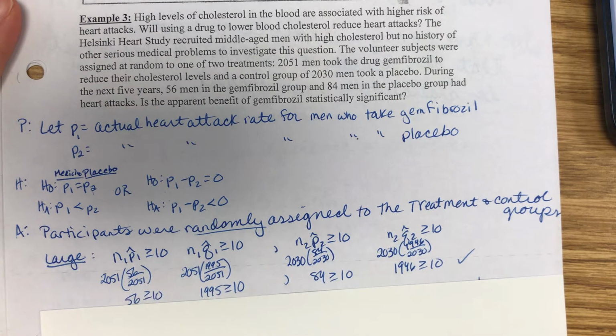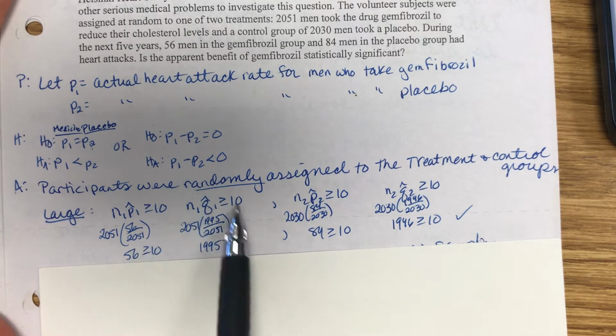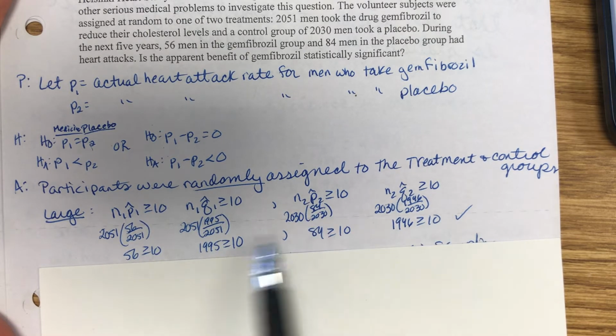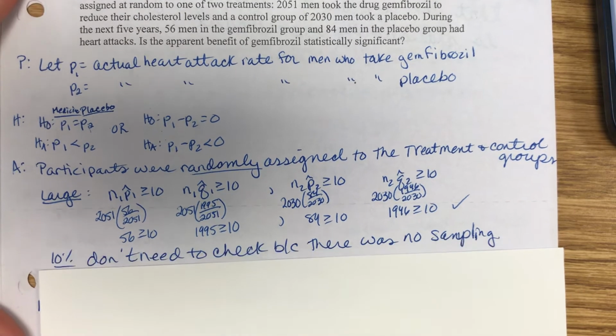I'm going to check all 4 of my large counts. This is for Brozel. This is for the placebo. 1, 2, 3, 4. They're all greater than 10. I showed my work, as frustrating as that can be.